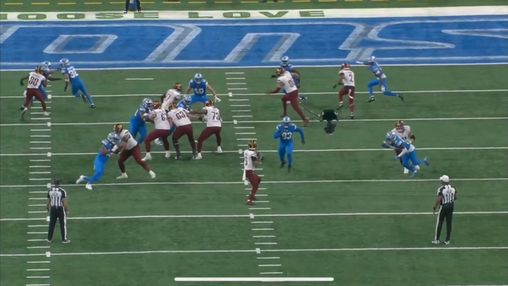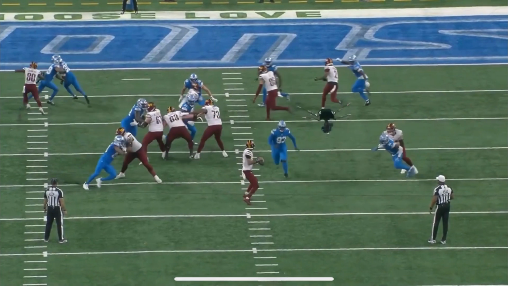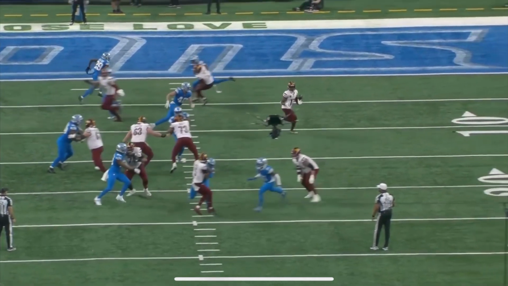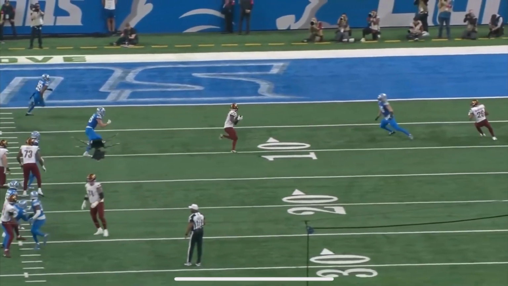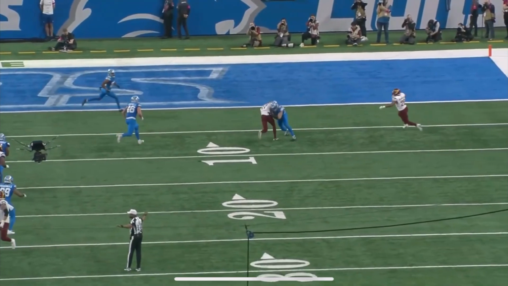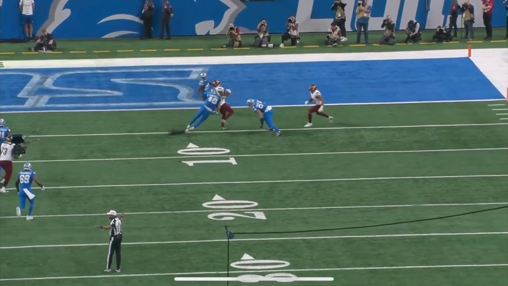Look at it, guys. He is not open yet, but he's got this defender coming right now. But he knows where he's going, and this is what I call an anticipatory thrower. He's going to anticipate him coming open in this window, and he's going to throw it out there, and just like that. That is a rookie quarterback looking like a Tom Brady in year 7. I don't want to make that comparison.